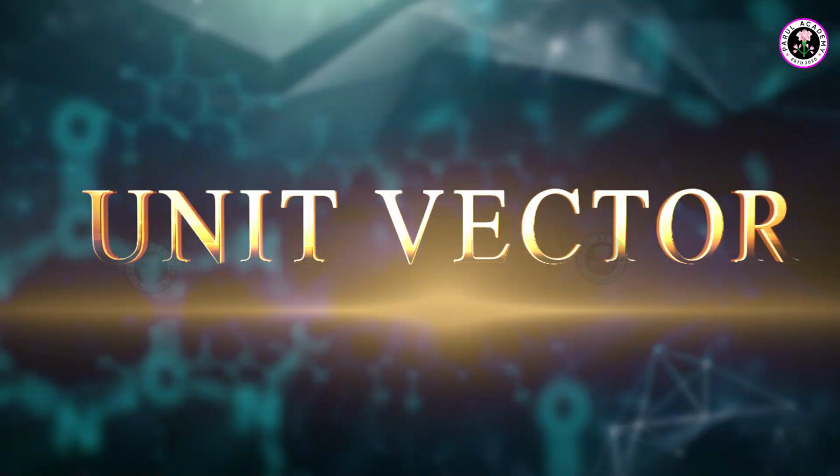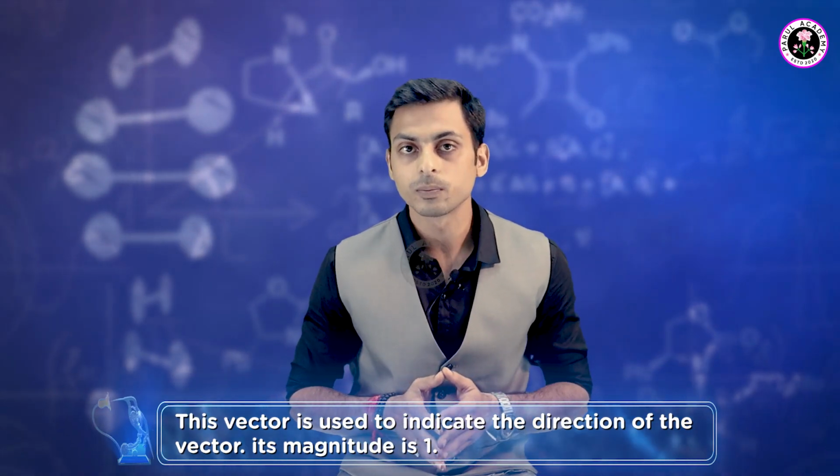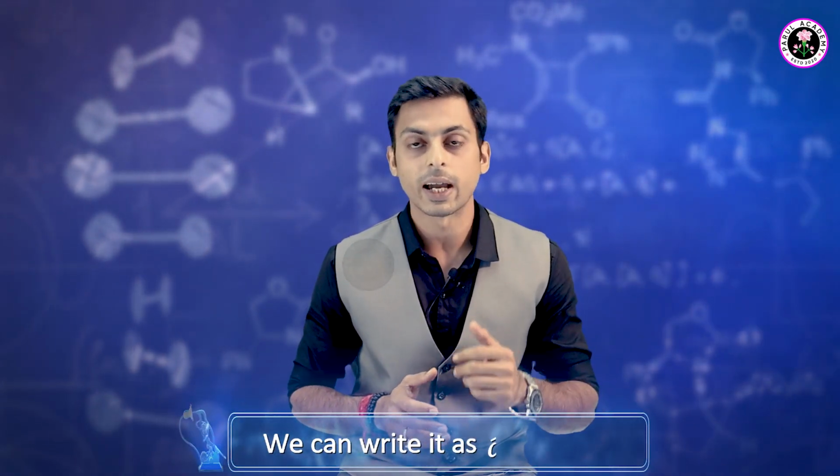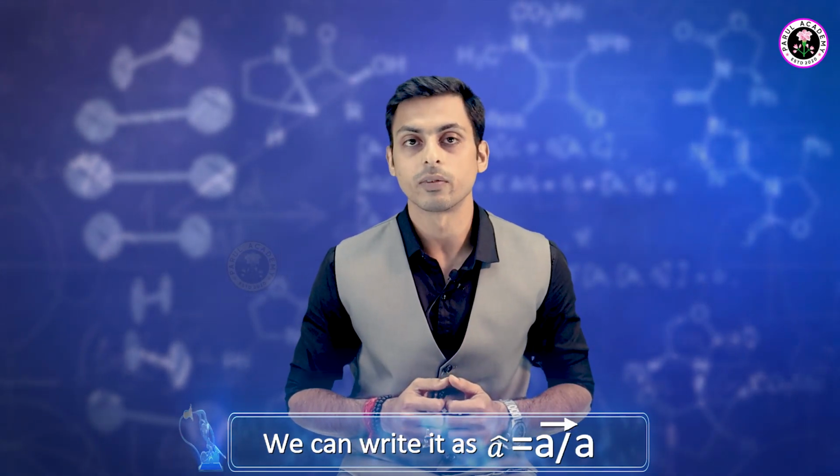And the 9th is unit vector. The vector is used to indicate the direction of the vector. Its magnitude is 1. We can write it as a cap equal to a vector divided by magnitude of the a vector. There are so many types of vector depending on the orientation of the vector.